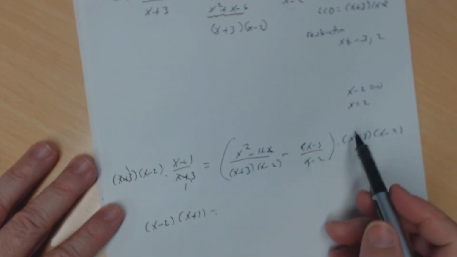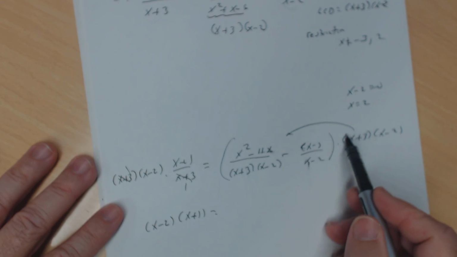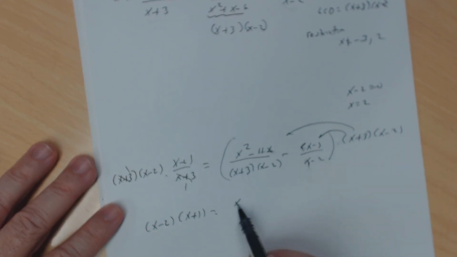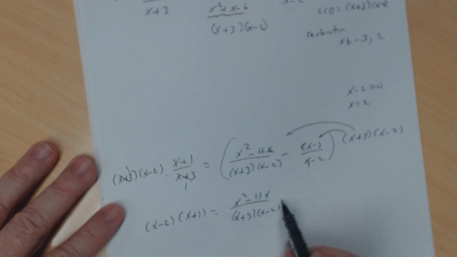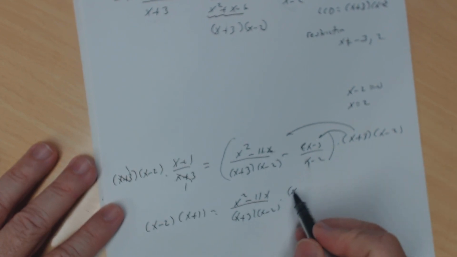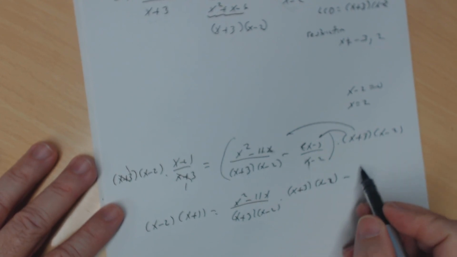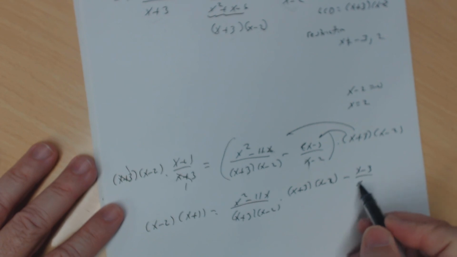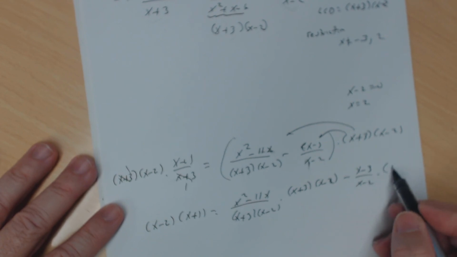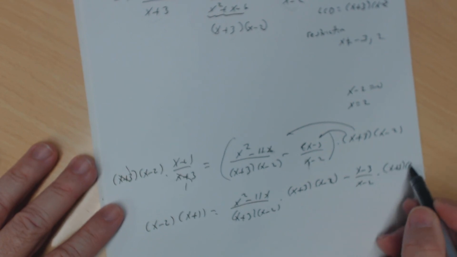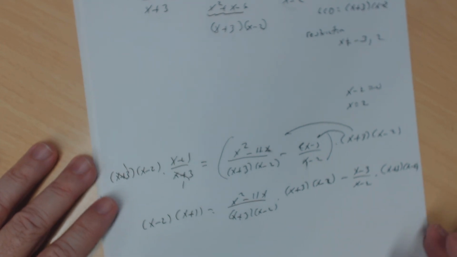Over here, I'm going to distribute the LCD. So I get (x² - 11x) divided by (x + 3)(x - 2) times the LCD, (x + 3)(x - 2), minus (x - 3) divided by (x - 2) times the LCD. Okay, so that's where I'm at.